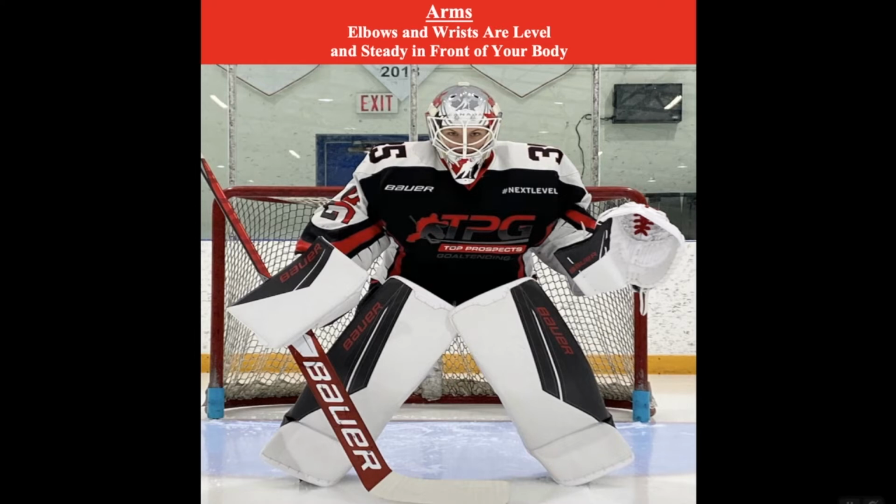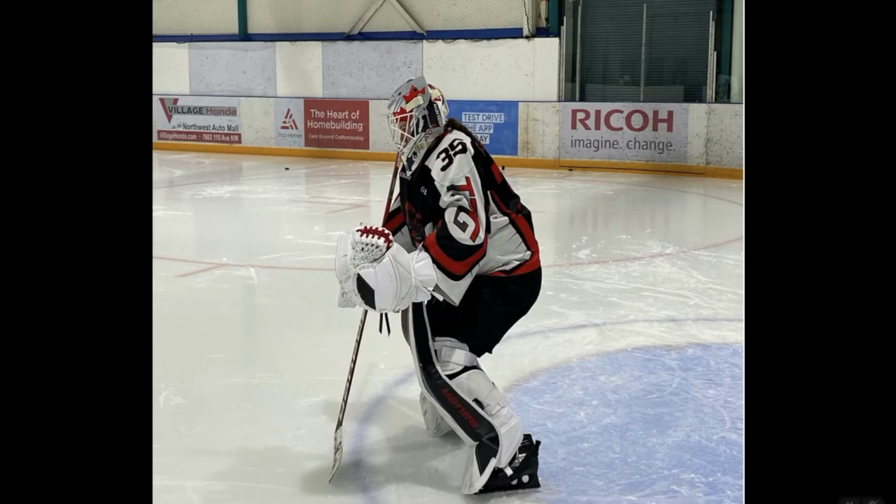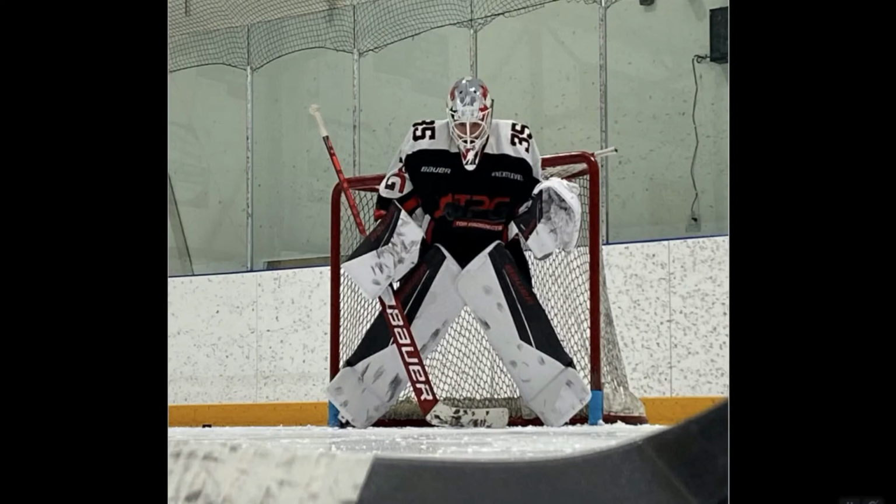Obviously, everyone has different biomechanics, flexibility and mobility, so it's going to be a little bit different for everyone. But in the end, the more level your wrists and elbows are, the more pucks you're going to be able to control. This is just a side view of what it looks like. Your elbows would be level, your wrists would be level in your stance. This is what the puck sees here.